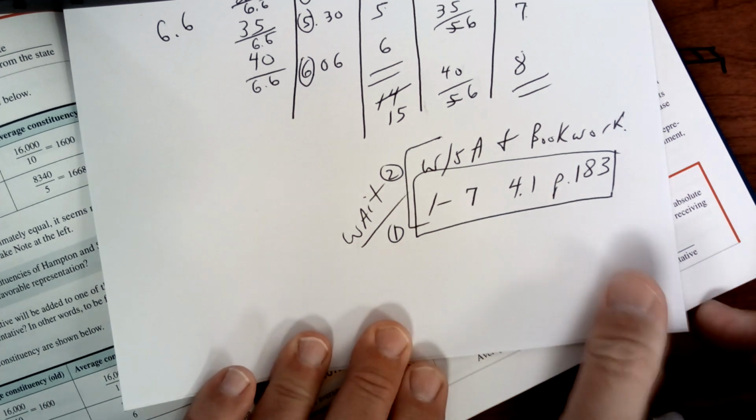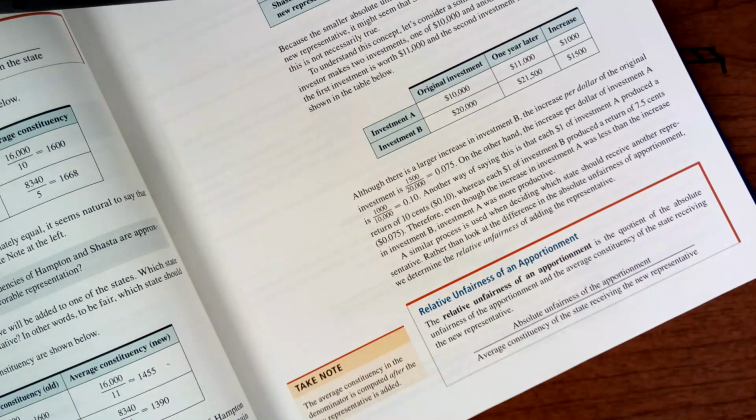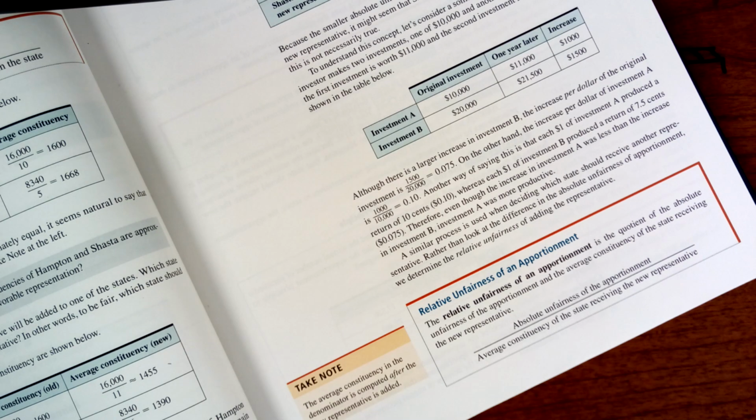Okay, let's turn our attention now to college algebra. Okay?